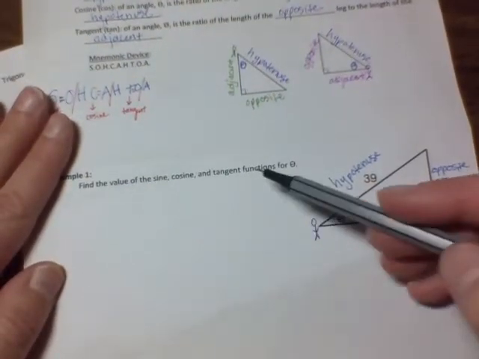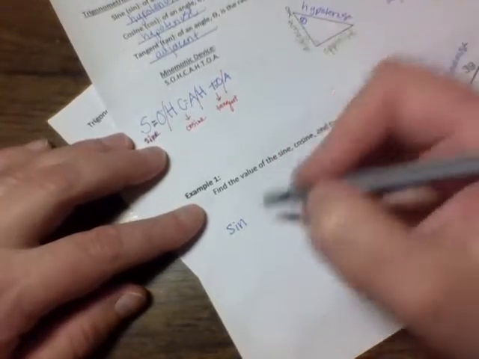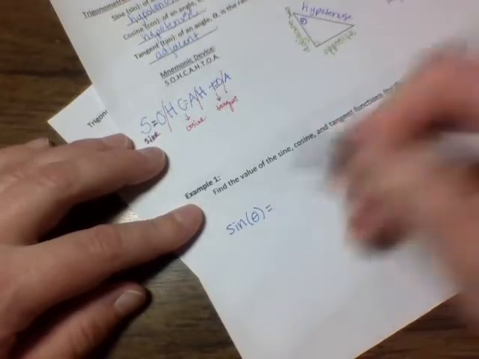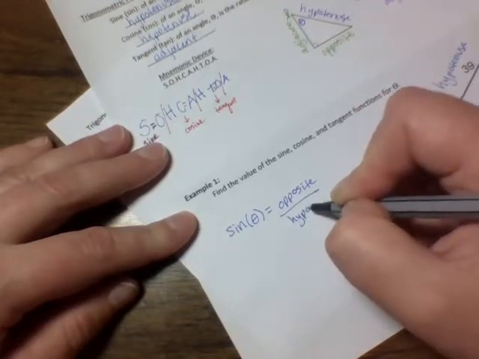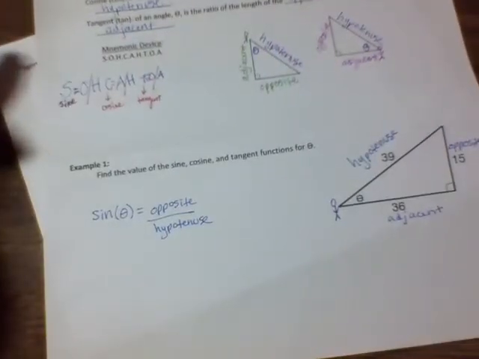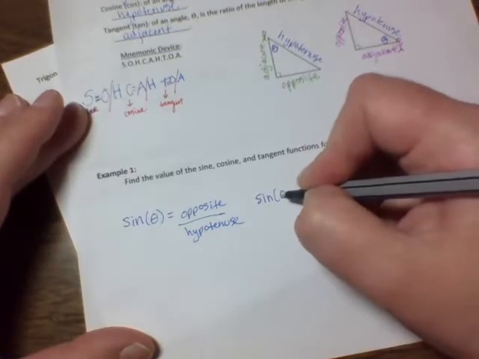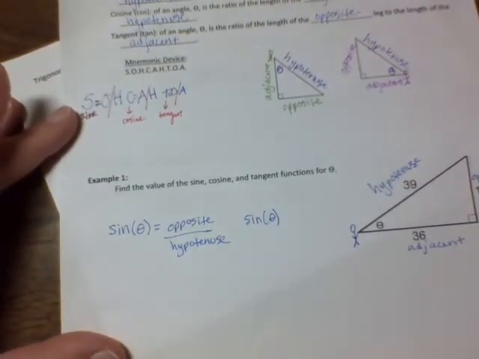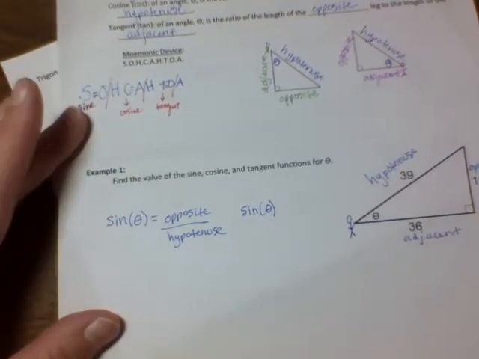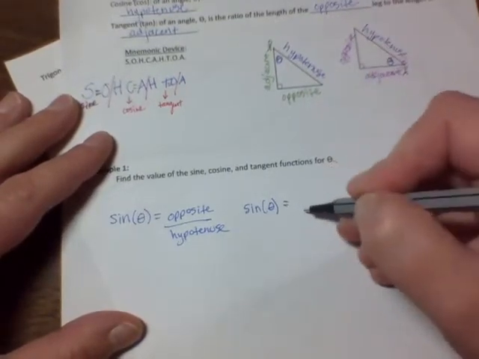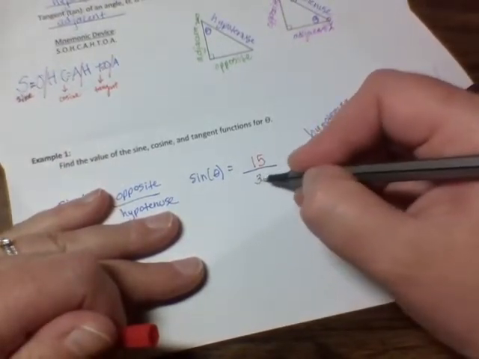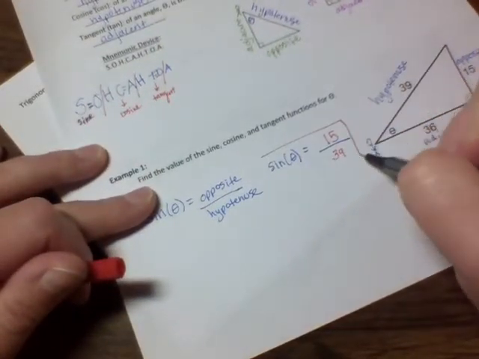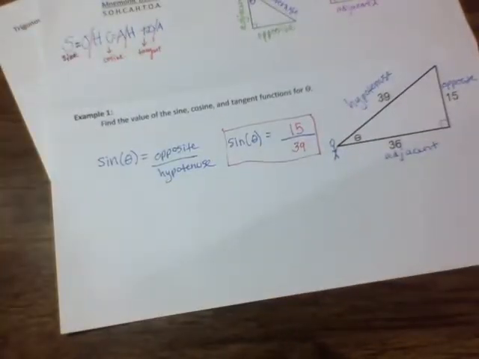So as we set up each of these functions, remember that the idea, especially from SOH CAH TOA, was that sine of some angle, which we don't know, is equal to the fraction of the opposite over the hypotenuse. So that means if I'm going to fill this in, the sine of theta, and I usually put parentheses around whatever's inside of the sine, just because otherwise you might think that something's added, we're going to set that equal to the opposite, which is 15, over the hypotenuse, which is 39. And so that is the sine function for theta.